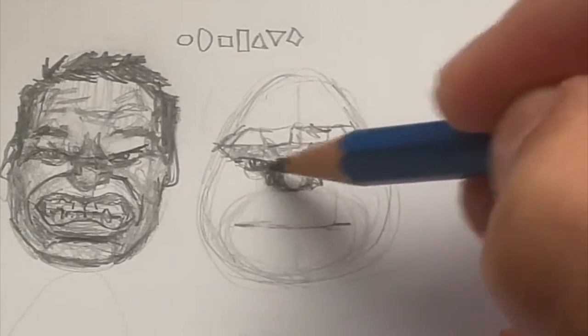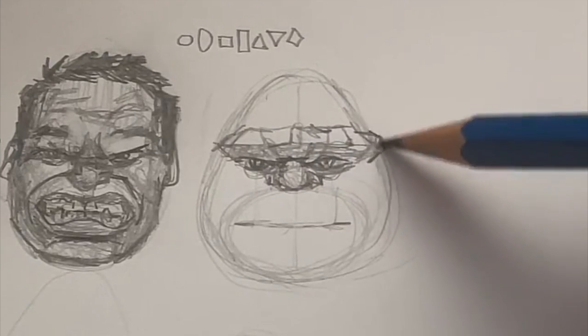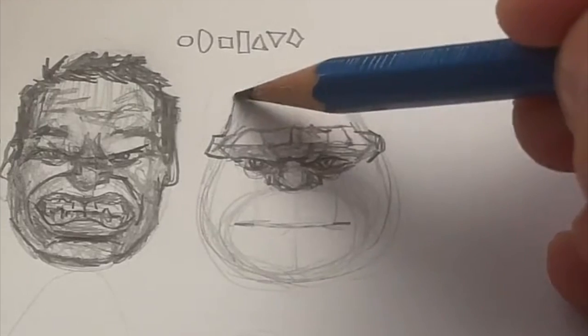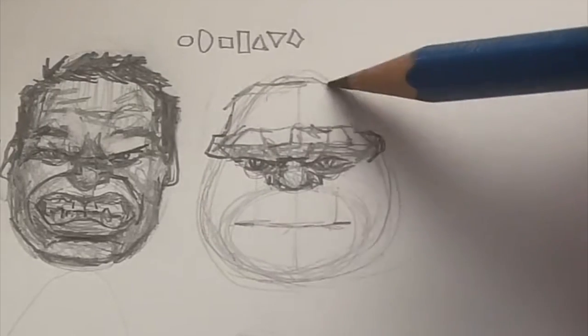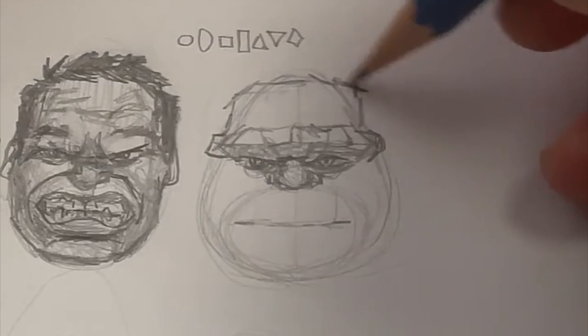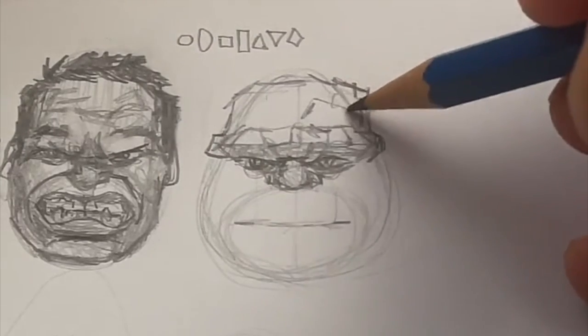I think you can probably get away with a Hulk template when you draw the Thing. Just make it more angular. Who else has an angular head like this? Oh, Iceman from the X-Men. He has a very angular head.